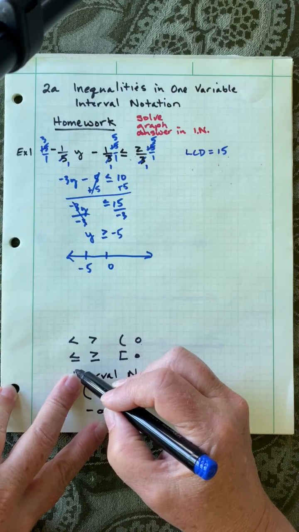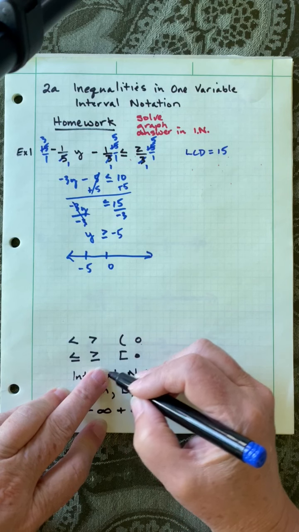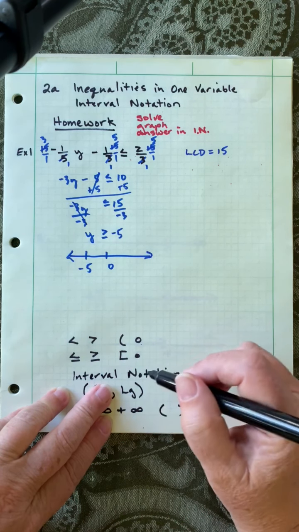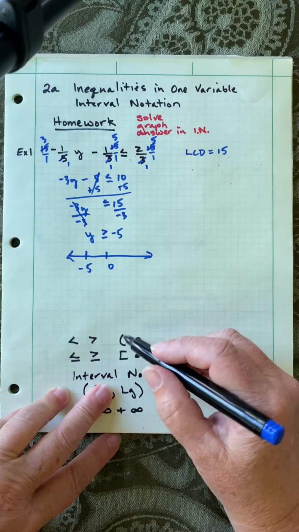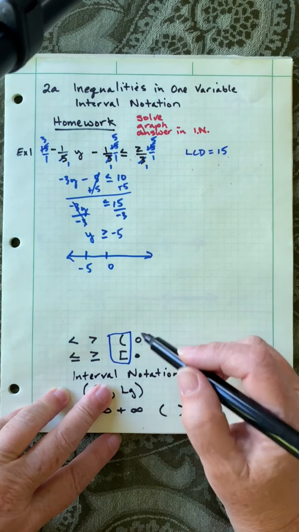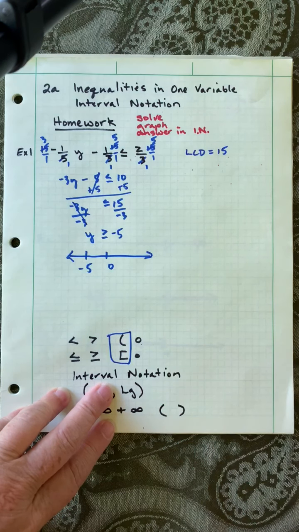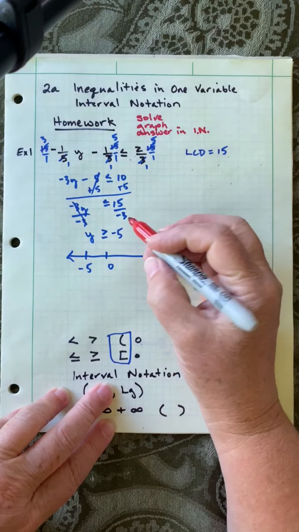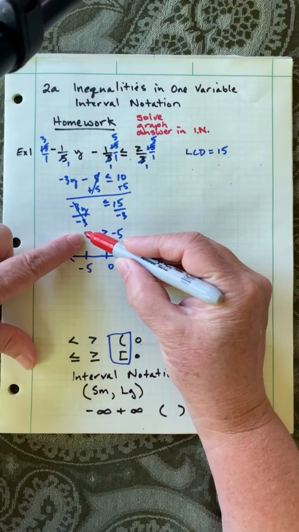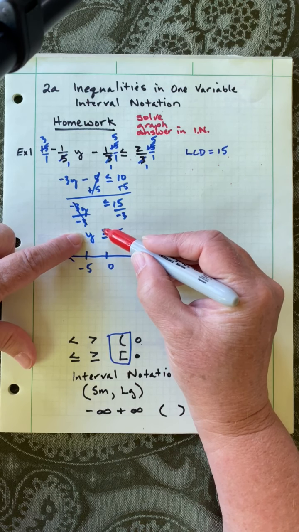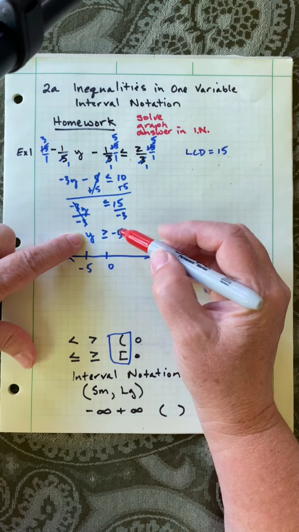If we have less than or equal to, greater than or equal to, you can use the bracket or the closed dot. Again, doesn't matter what you use, but I'm going to use these guys right here because we are going to be working with interval notation. Okay, so here's my number line right here. If you have solved it and you have your variable on this side, this will always point in the way that you want it to go.